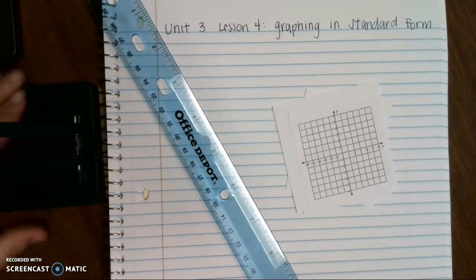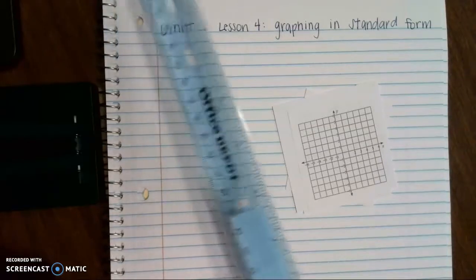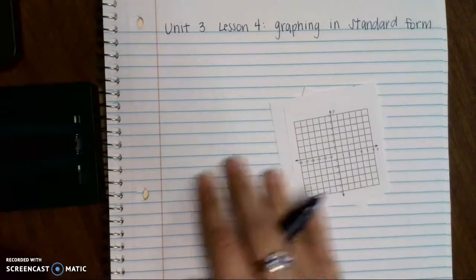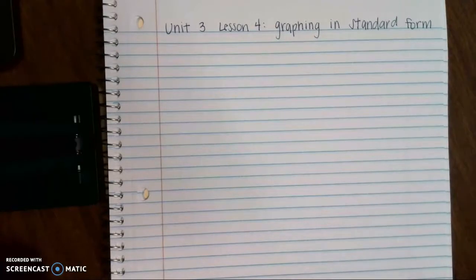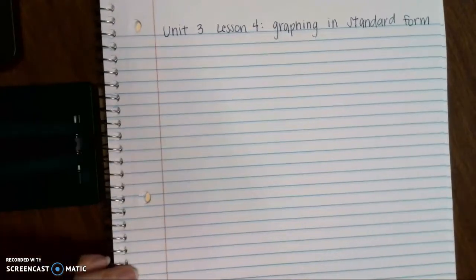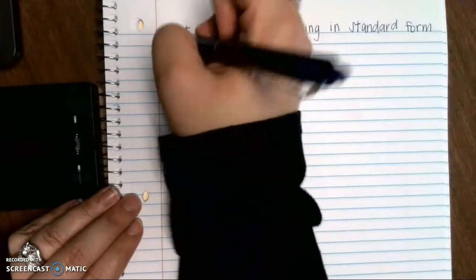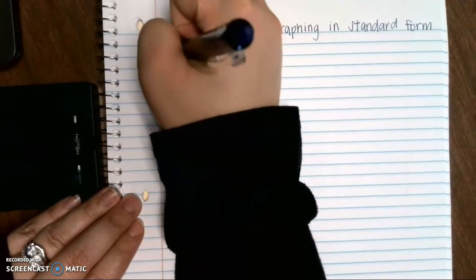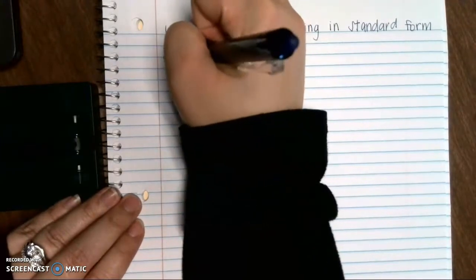We are on lesson 4 of this unit, so unit 3, lesson 4, and it is graphing in standard form. I have my ruler, I have my graphs, and I have my notebook. As long as you have those things, you are ready to go. So the first thing I'm going to do is define what is standard form.